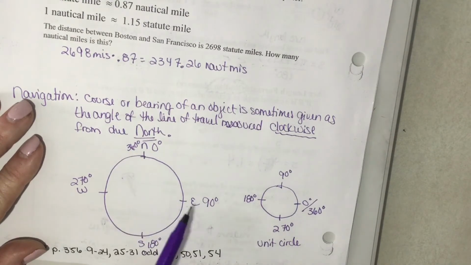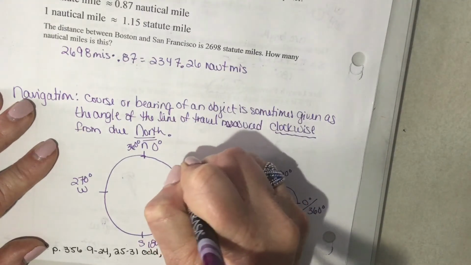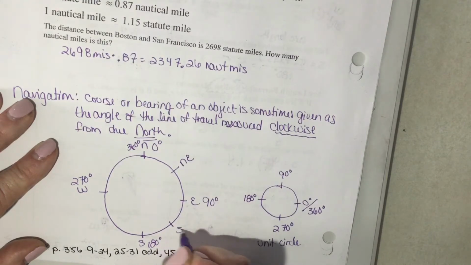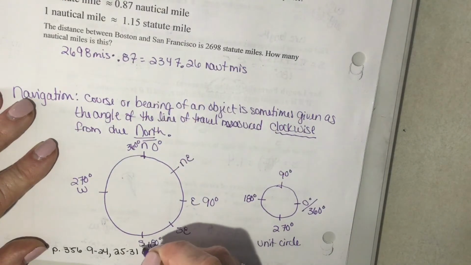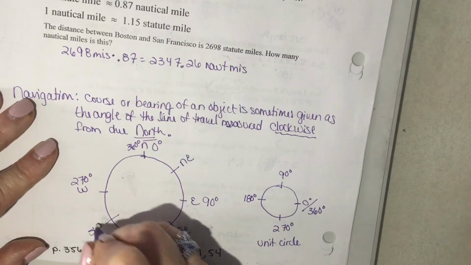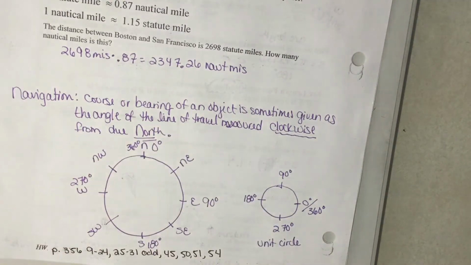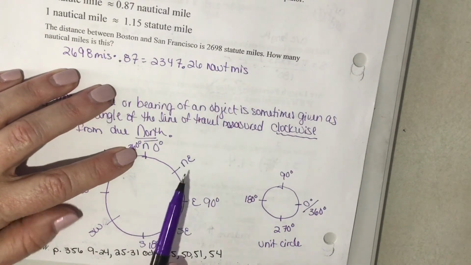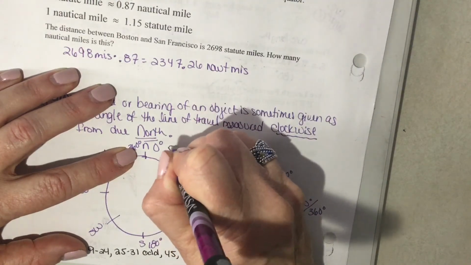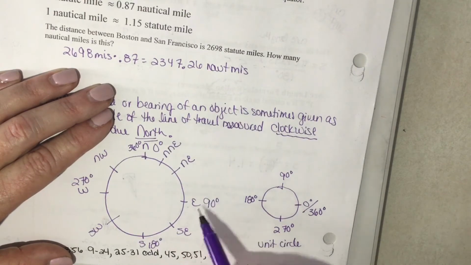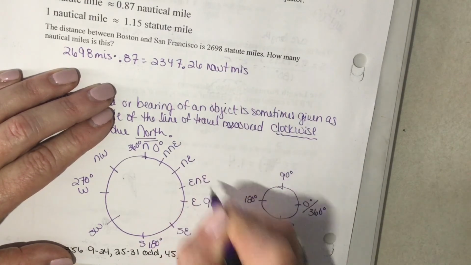So in between north and east is a direction called what? Northeast. Between east and south is a direction called southeast. And in between south and west, southwest. And in between north and west is a direction called northwest. We're going to fill it in even more. There is a direction in between north and northeast called north-northeast. There is a direction in between northeast and east called east-northeast.